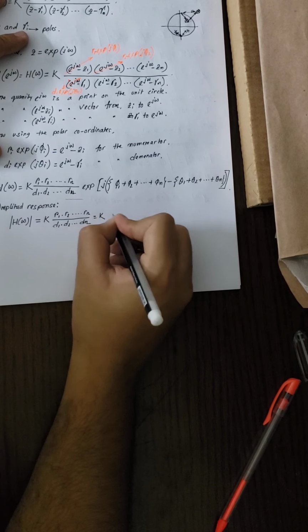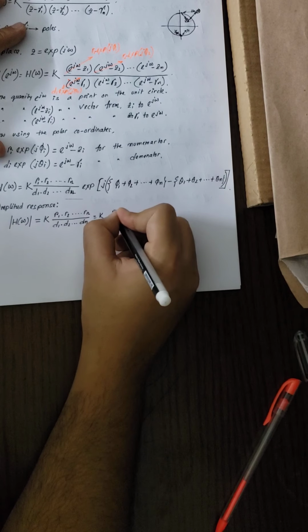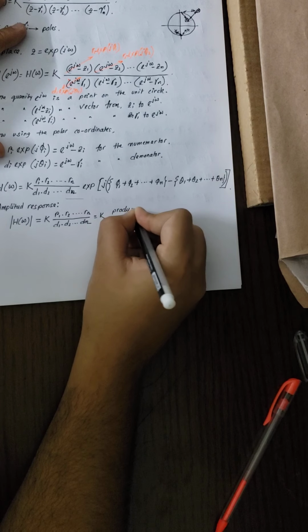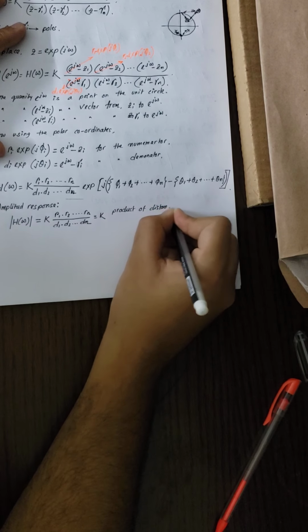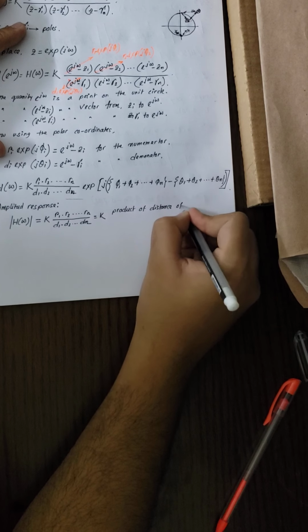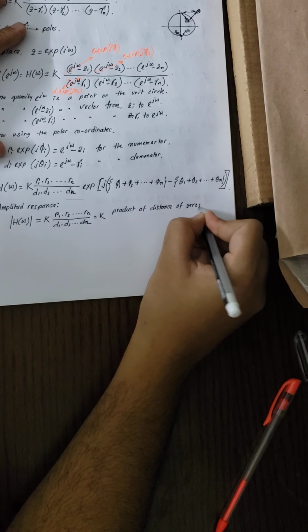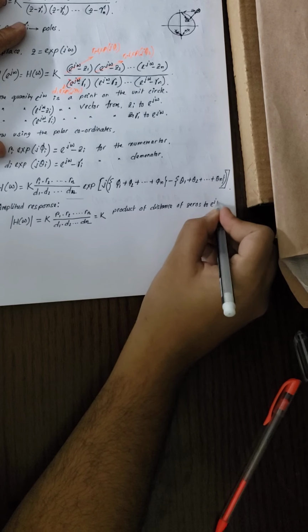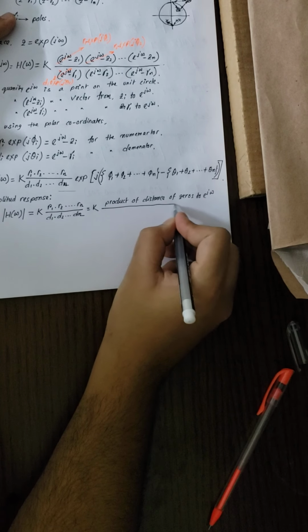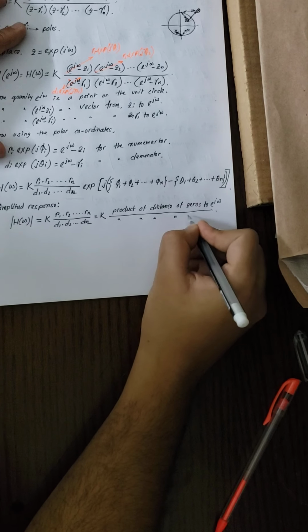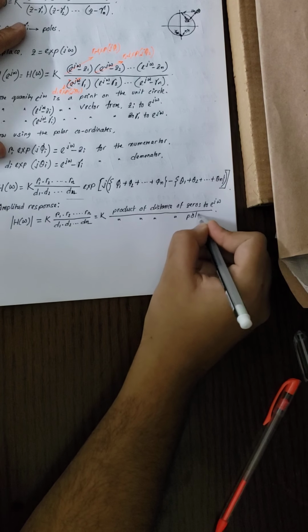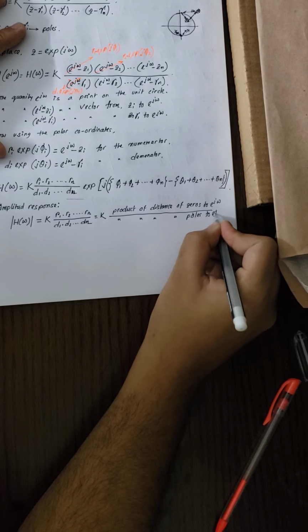So this can be simply written as the product of distance of zeros to e to the j omega, divided by the product of distance of poles to e to the j omega.